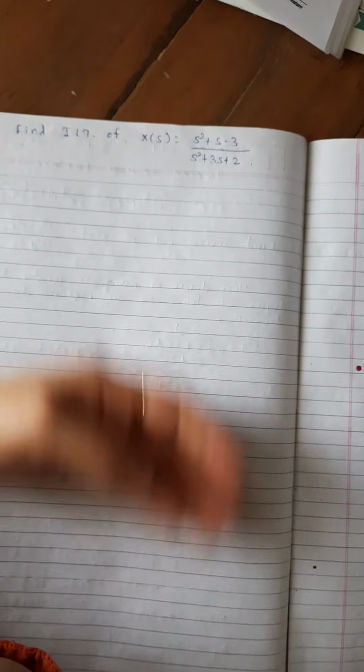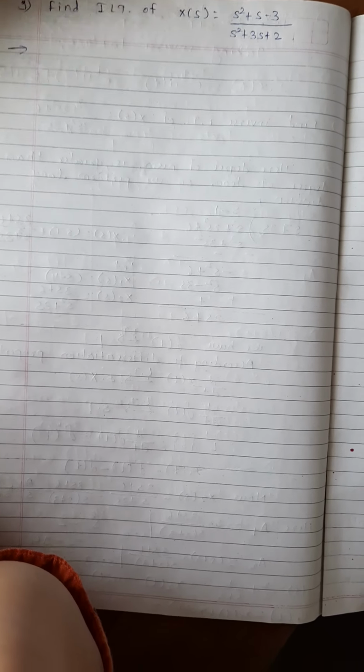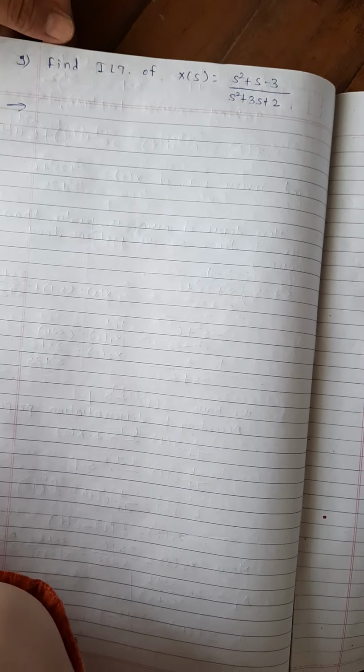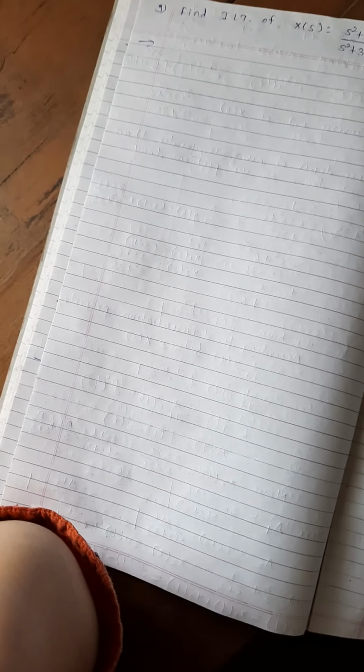Now here the degree of denominator and numerator is same. So the function is not in the proper form. So to obtain the function in proper form, we perform the long division as follows.